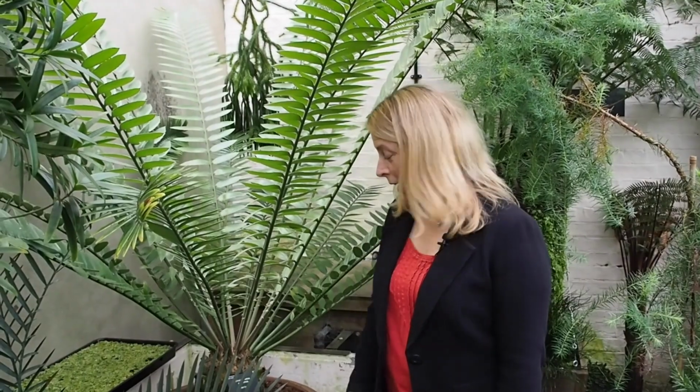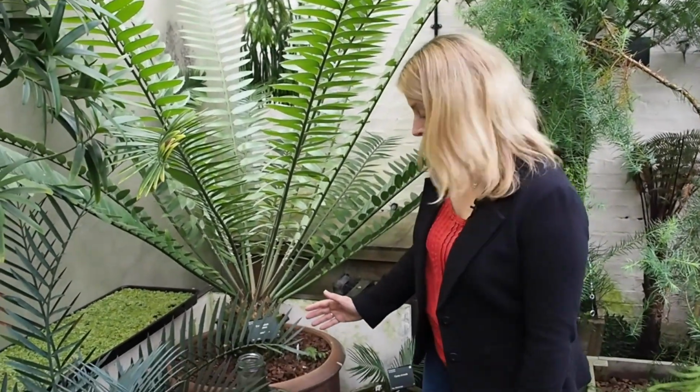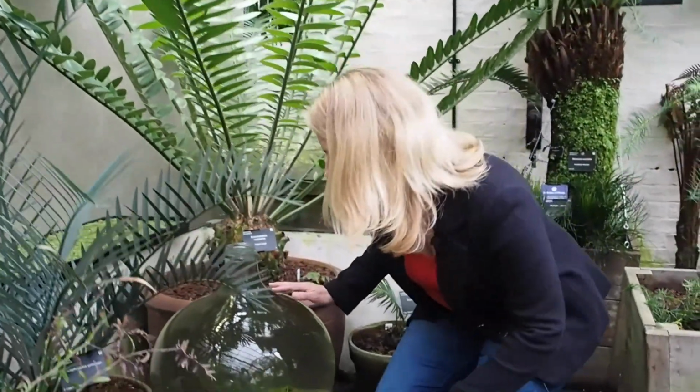So I'm here in the Life Before Flowers glasshouse at the Botanic Garden. You can see I'm surrounded by fantastic plants that all predate the angiosperms. These are all plants that evolved before the flowering plants. So we're at the start of our plant family tree here, and I've come in here particularly to show you the plant in the glass pot down here next to me.